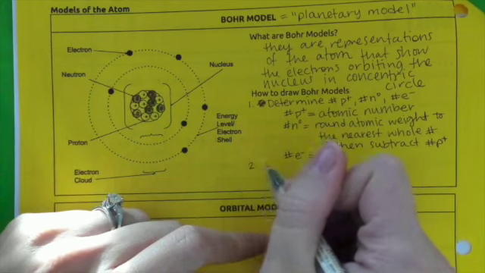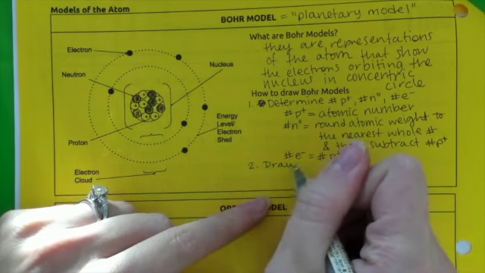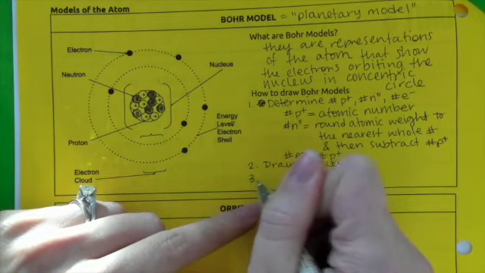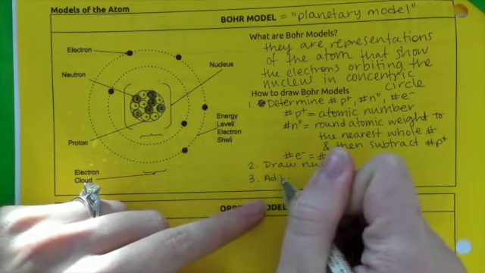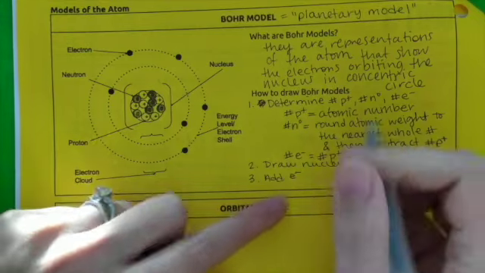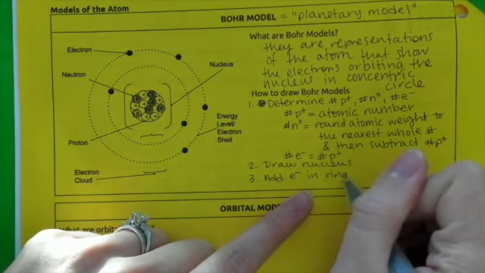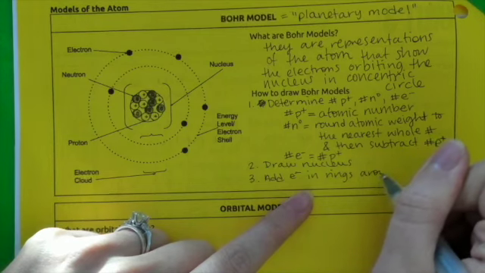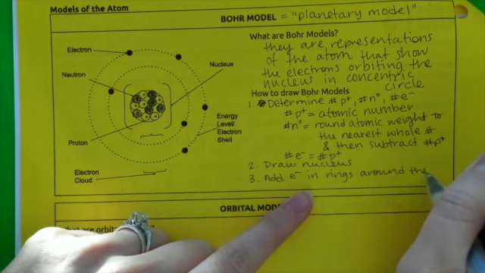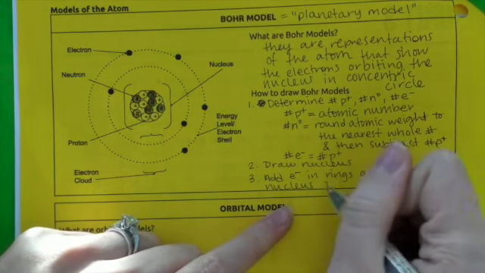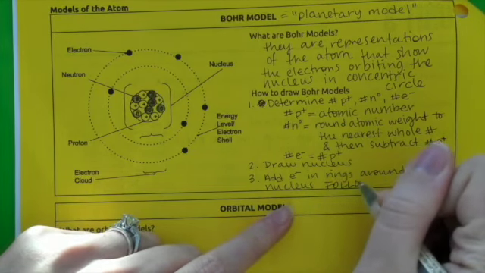Step 2 is we're going to draw our nucleus. Step 3 is we're going to add our electrons in rings around the nucleus, following the rules.